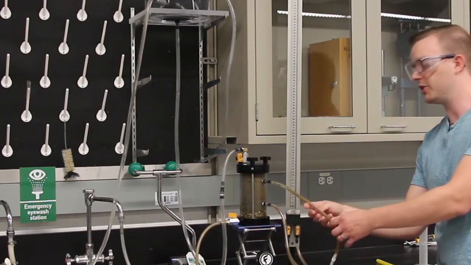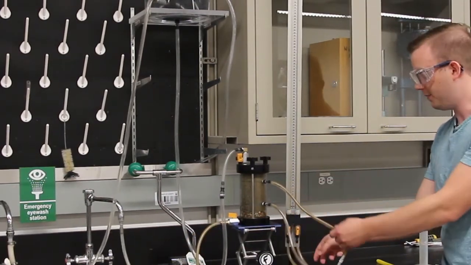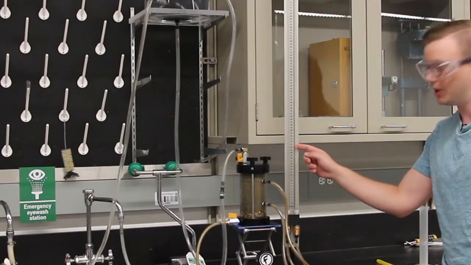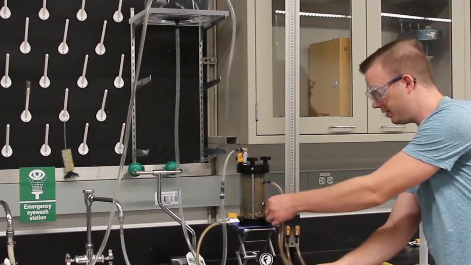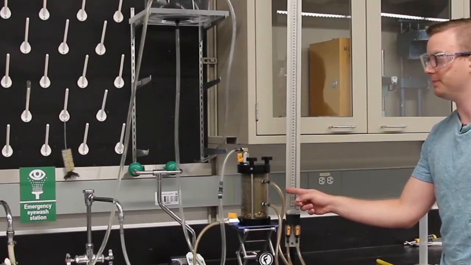We also have two manometers. The upper one is hooked up to this manometer, and this guy, the lower one, is hooked up to this one here.